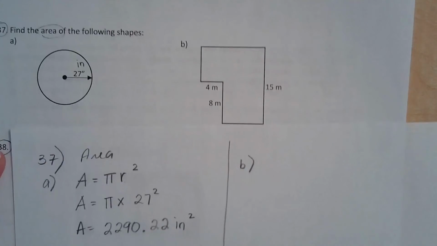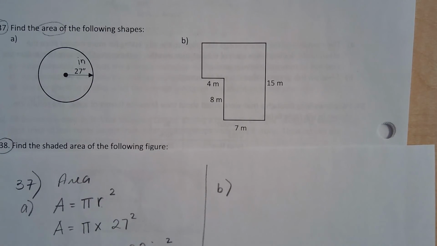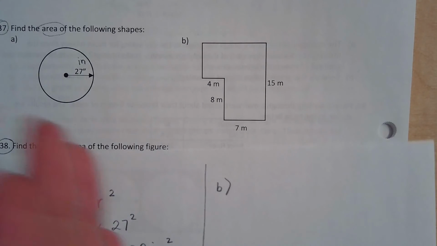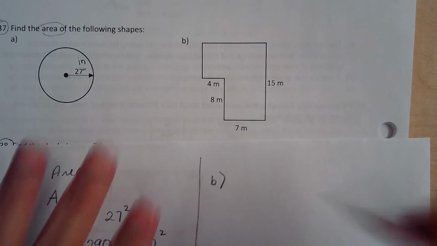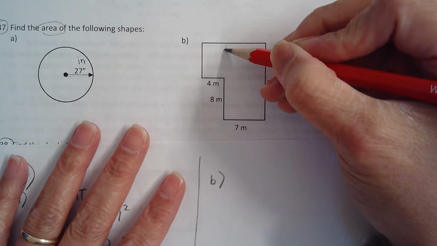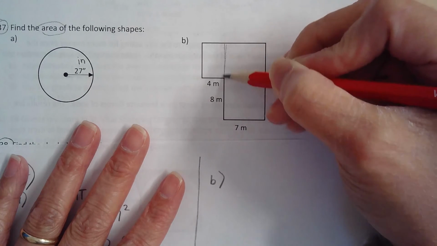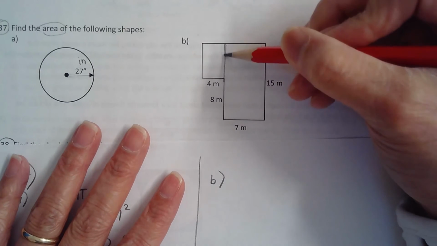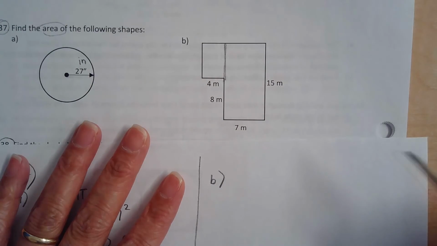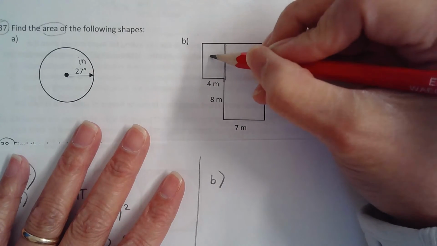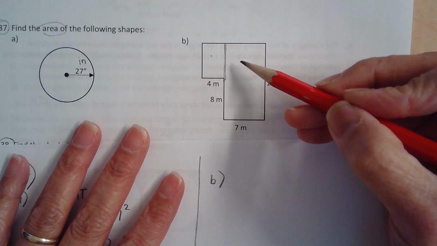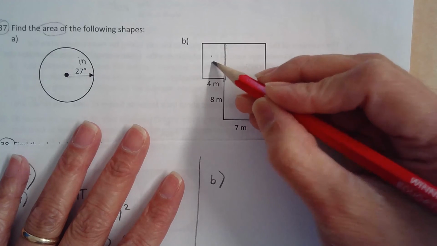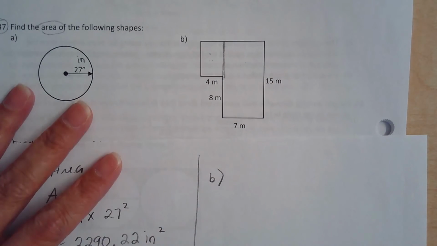B part. When we look at our formula, we don't have a formula for this kind of shape. So what we're going to do is try to see parts of it so that we can do parts. So we could cut it that way. You have a rectangle here, a smaller rectangle, and then a bigger rectangle. So find the area of the smaller rectangle and the big rectangle.